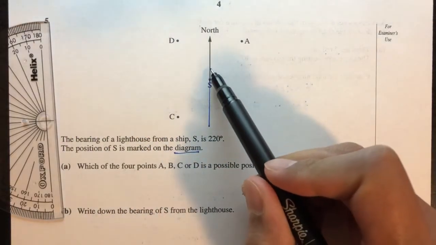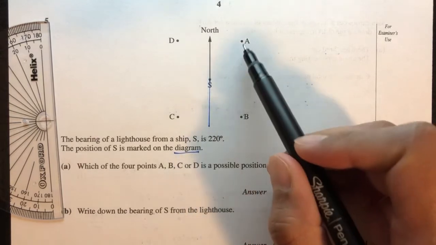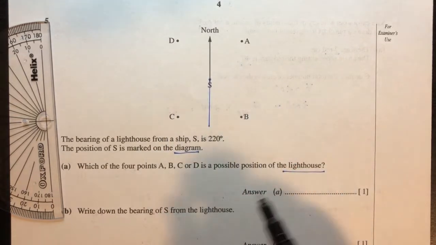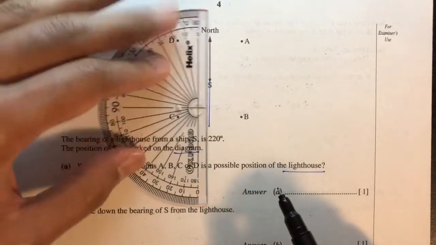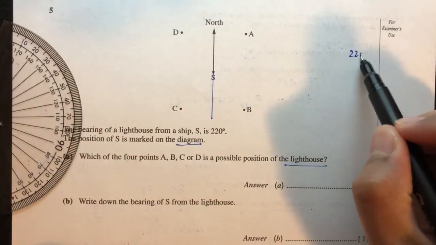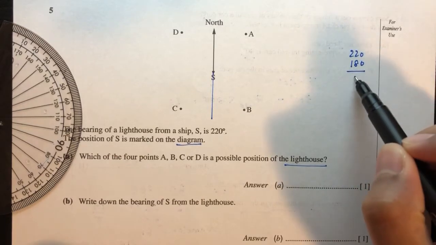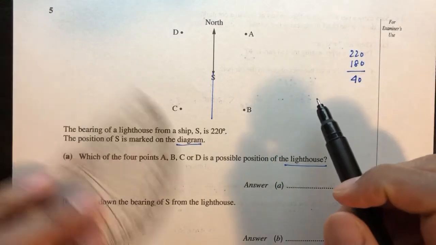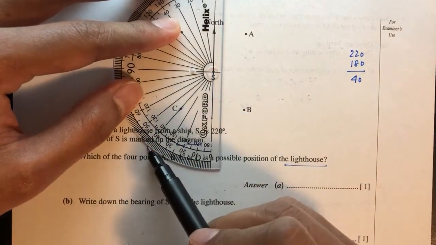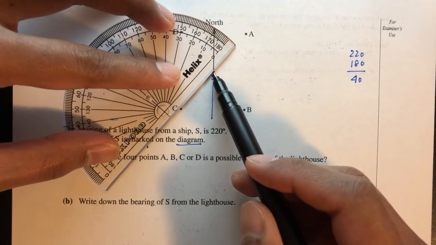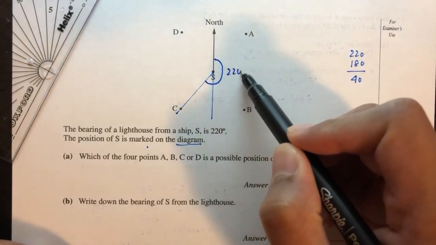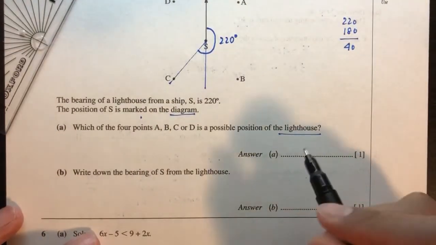So usually this angle here, that will be 180. So it would not be A or B, it will be this part. So what should the remaining angle be? So this is 180. So let's do 220 minus 180, that will be what? 40, right? So it will be 40 extra on this side. 40 will be on this one, on the point C. So this angle here will be 220. So the point C will be the lighthouse.